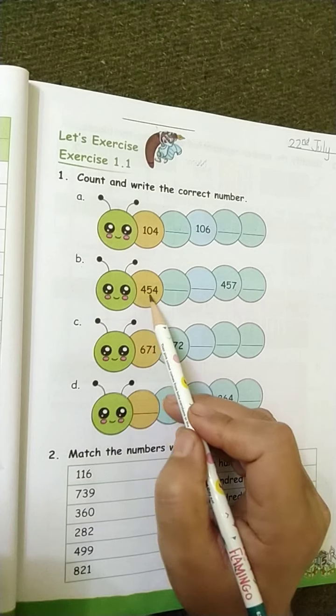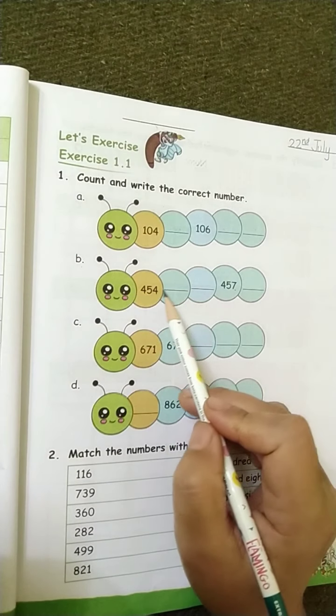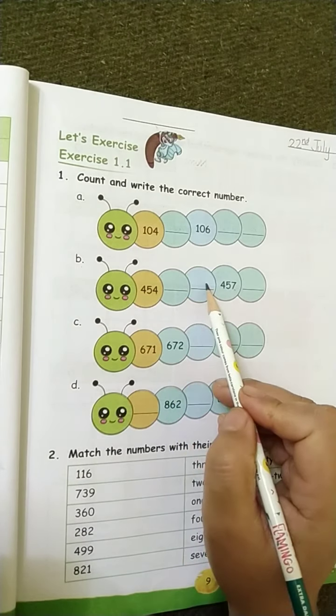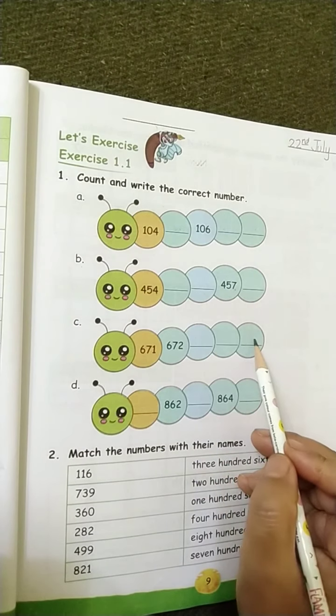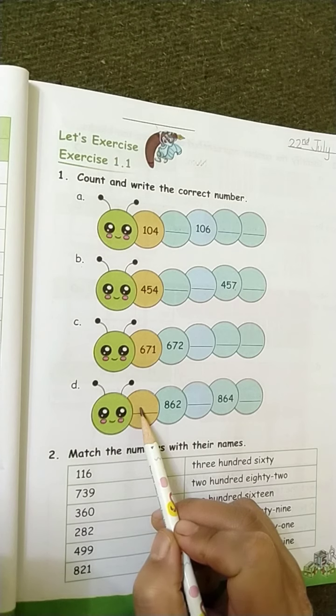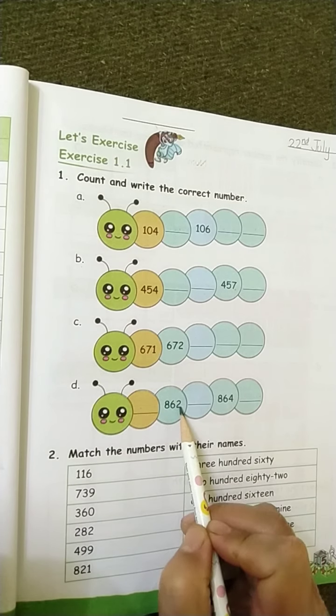You will count 454. And after 454, what will come? So you continue to count. This is 671. Continue to count. Now over here, what will come before 862?